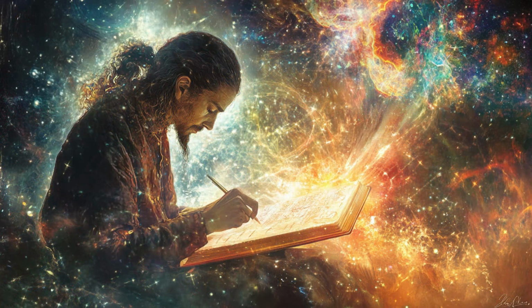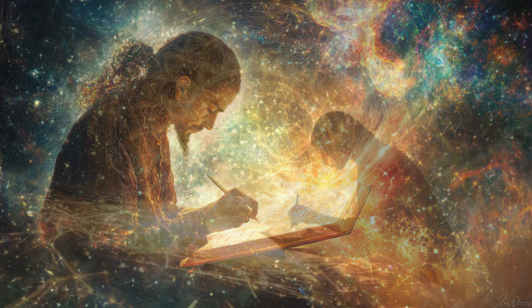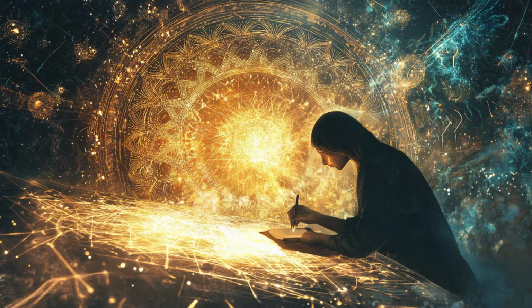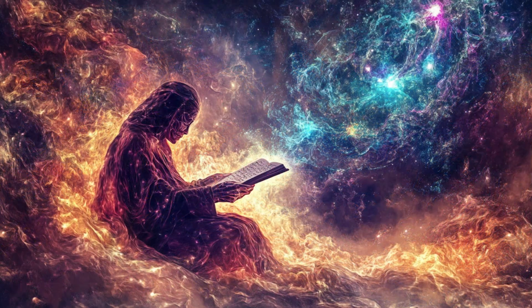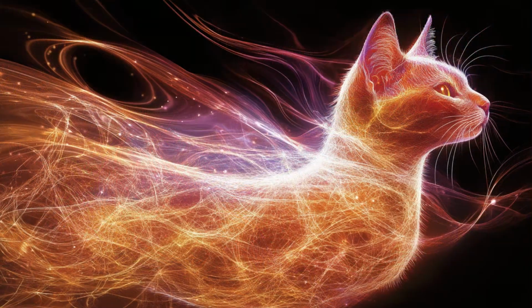Every single cell in your body is a microcosm of energy. Your heart, brain, and even the smallest neurons are buzzing with electrical impulses and chemical reactions. These processes are not isolated. They interact, resonate, and form the symphony that is your being.